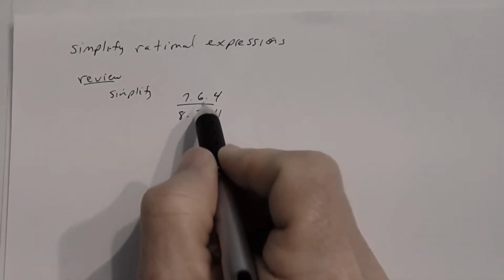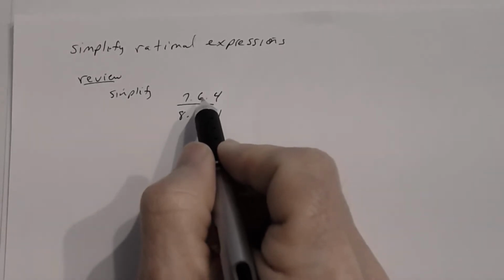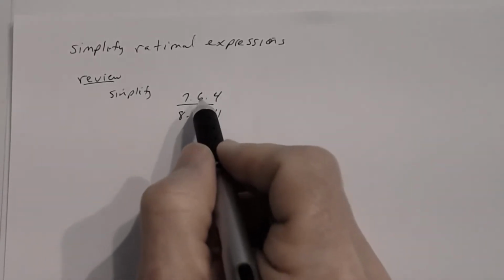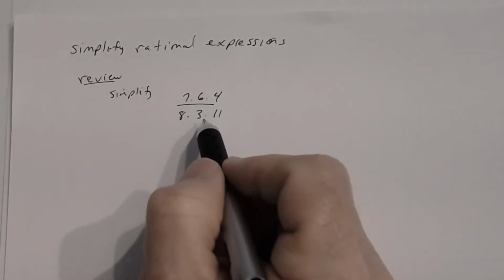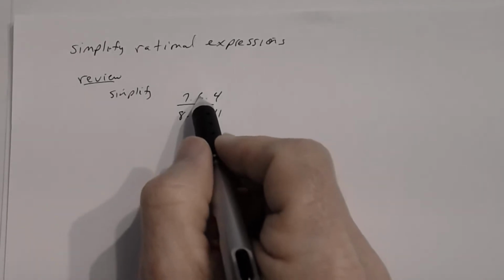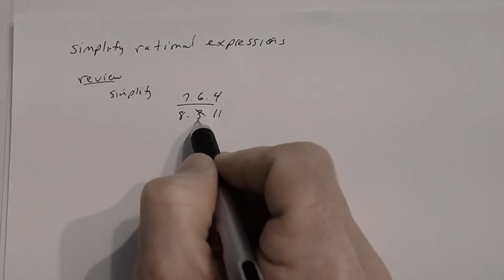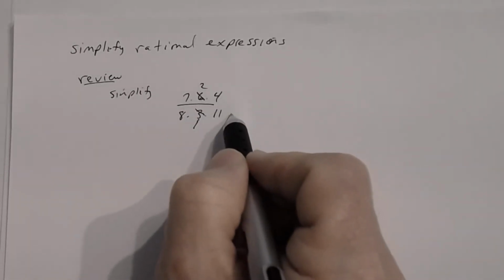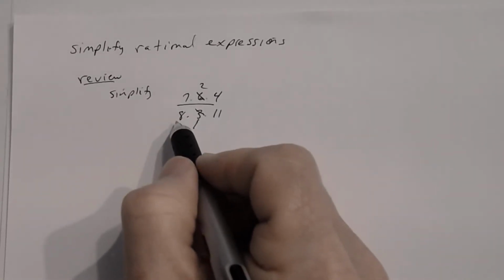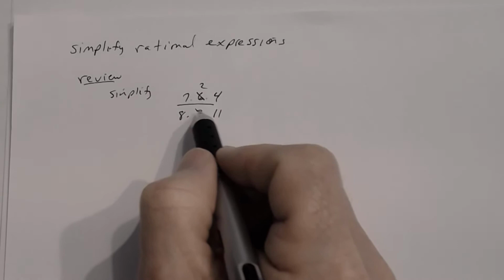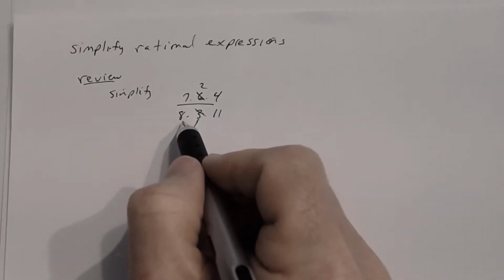If I look at 6, I can reduce 6 with either the 8 or the 3 if I wanted to, because 6 and 8 both have a factor of 2 in common. If I look at 6 and 3, they have a factor of 3 in common. Many students will do these two: 3 and a 3 is 1, 3 and a 6 is 2. And that 2 will reduce into this 8. That's true. Some students will look at this 4 instead and say that 4 will reduce in this 8, and that's true as well.